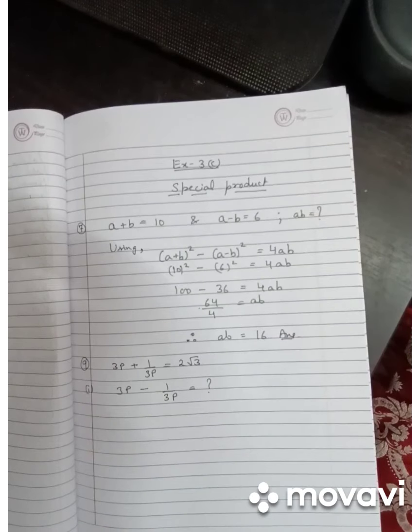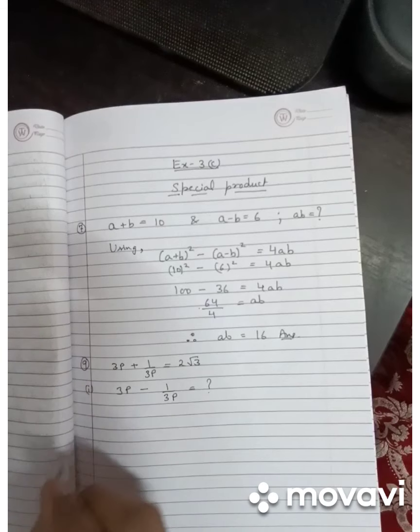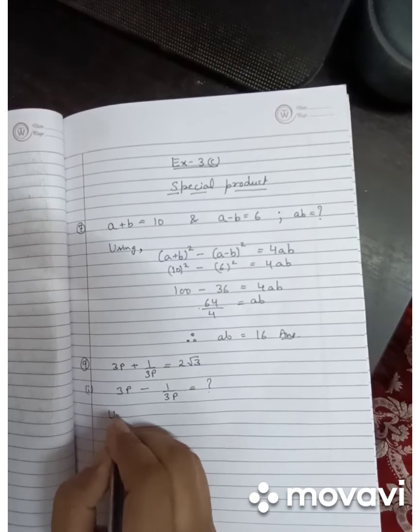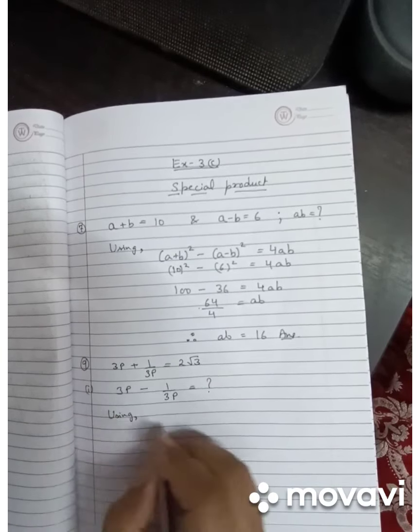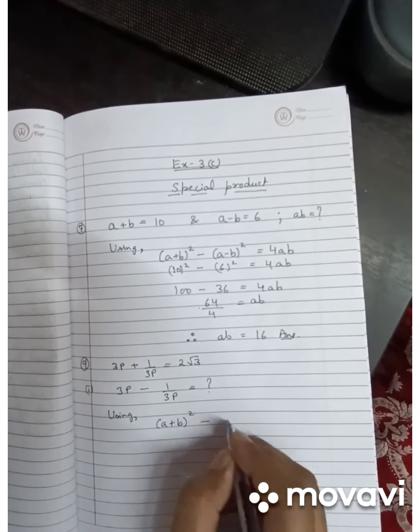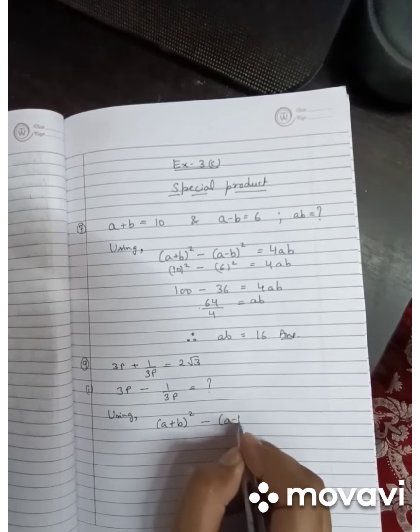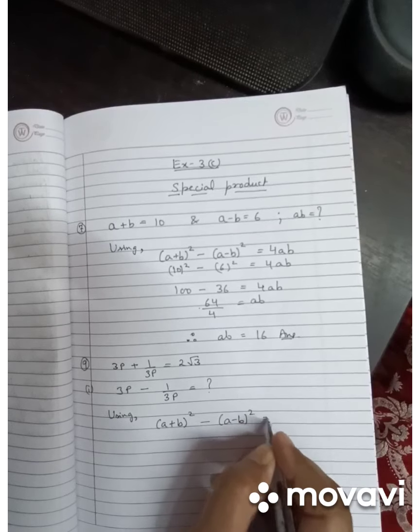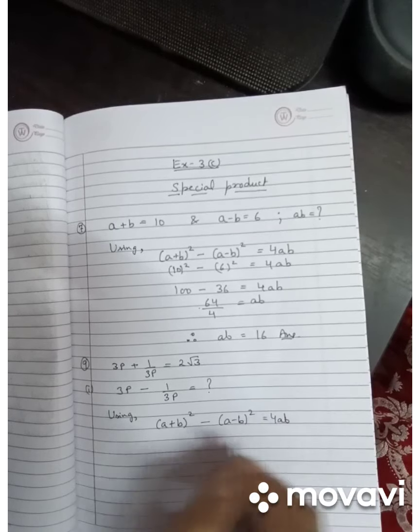Relating to what we have done in question number 7, the sum of the terms and the difference of the terms, one formula that has both of them is what we used in question number 7. We are going to use the same formula here: a plus b whole square minus a minus b whole square is equal to 4ab.